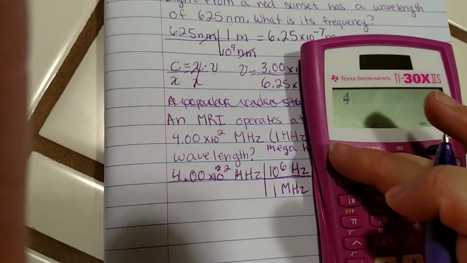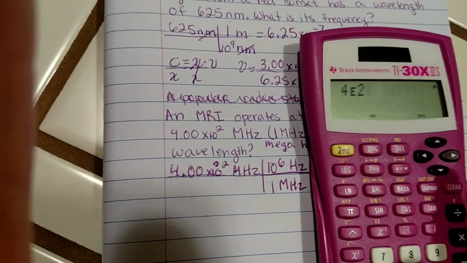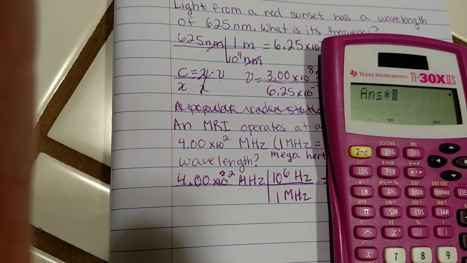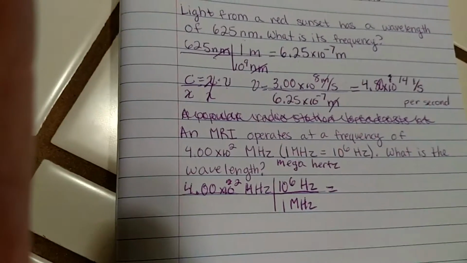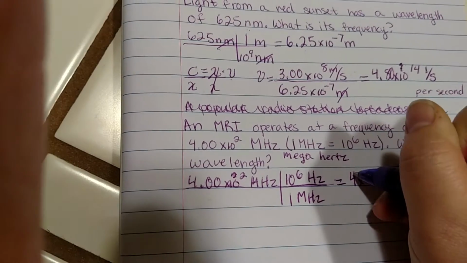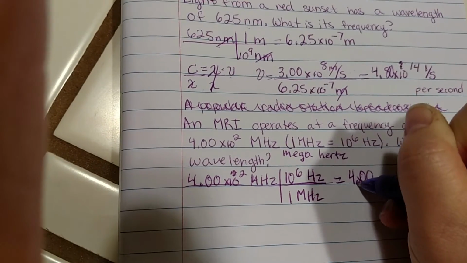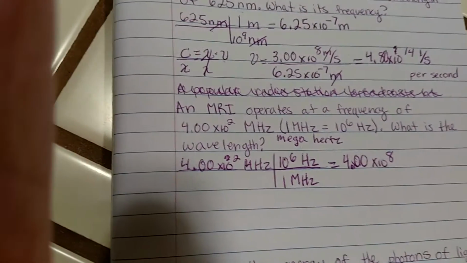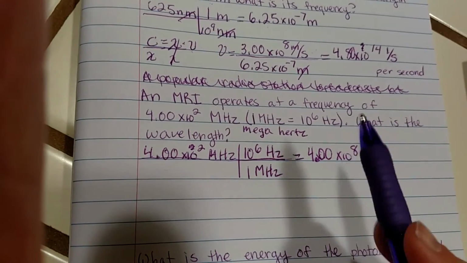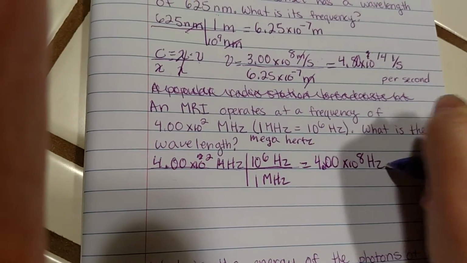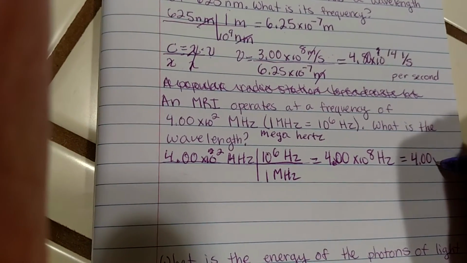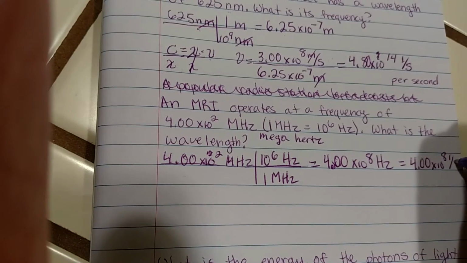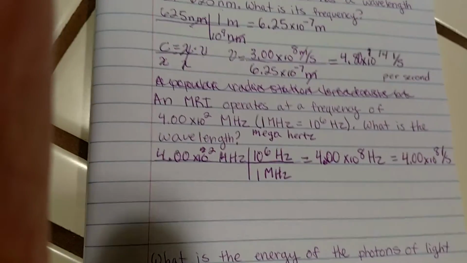So 4 times 10 to the second times 10 to the 6th, and we get 4 times 10 to the 8th. 4.00 times 10 to the 8th. So this is our hertz. Now hertz are equal to the same thing as 1 over seconds. So it's the same unit. They're equal to each other. So we don't have to do a second conversion there.